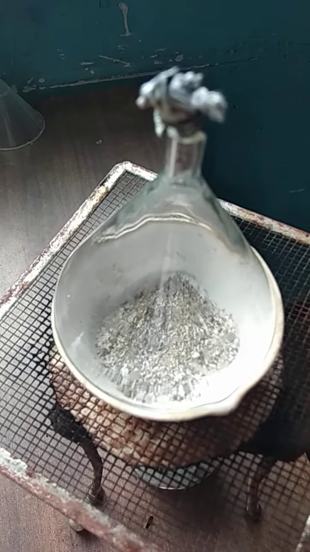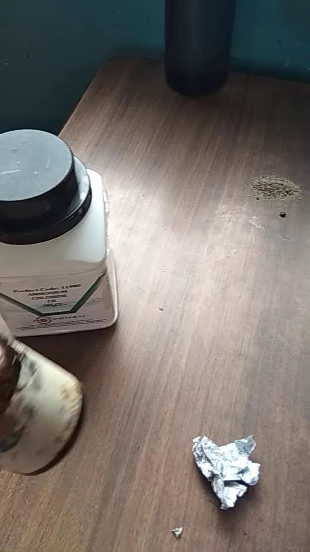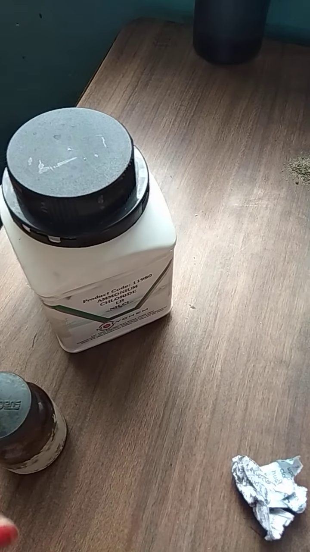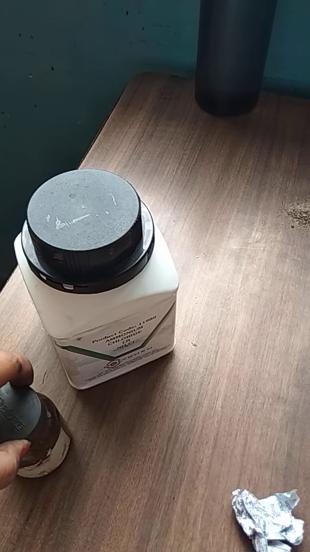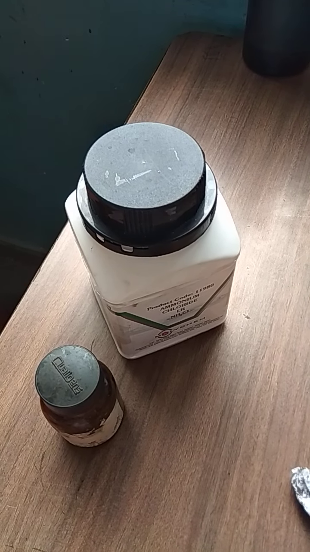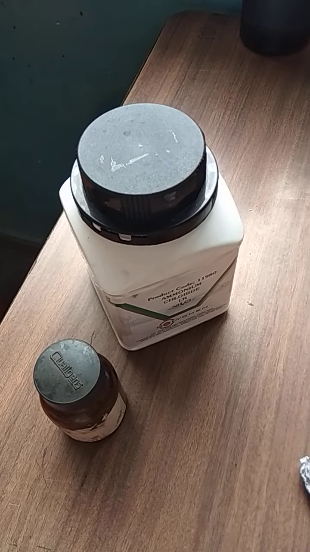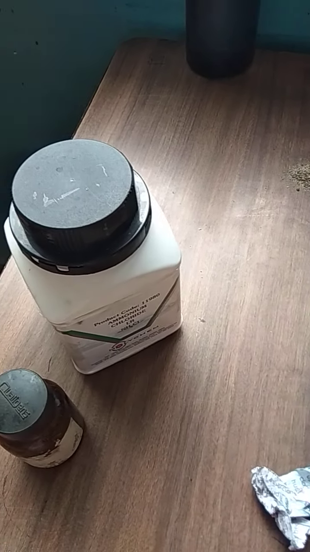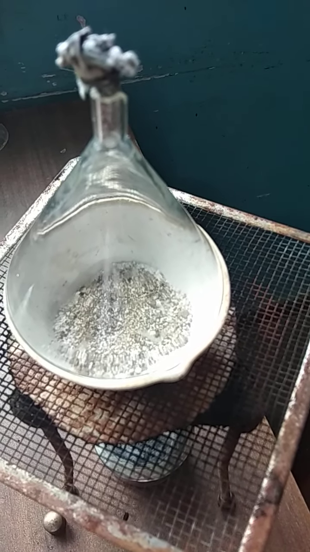But this process cannot be done with two materials which show the same property, like iodine particles and ammonium chloride. If we think of separating ammonium chloride and iodine particles by the process of sublimation, it is not possible because they both will sublime on heating. So this is the process of sublimation, which can be done for separating out two solid particles, only one of which shows sublimation.